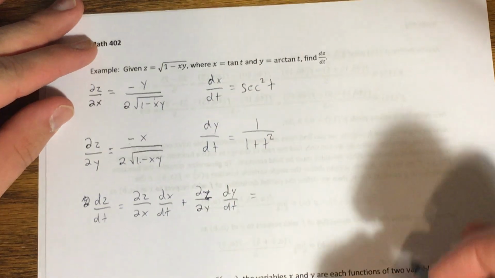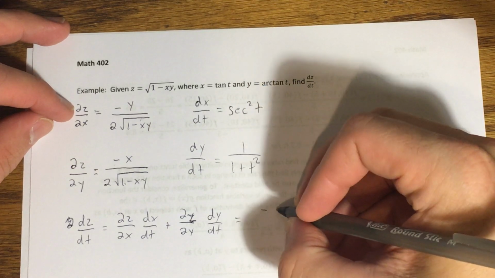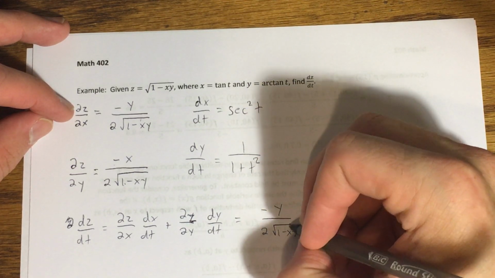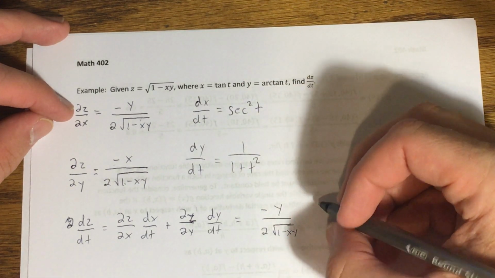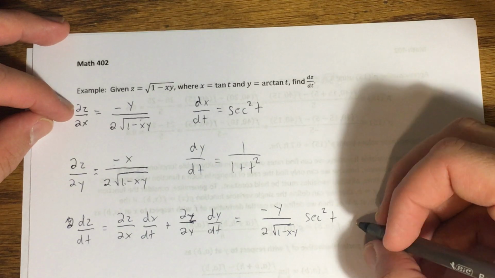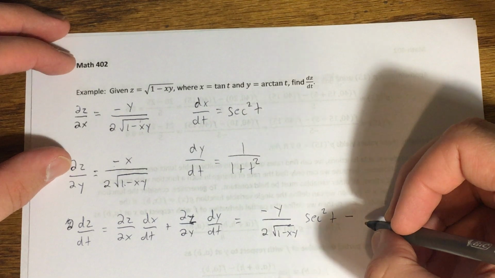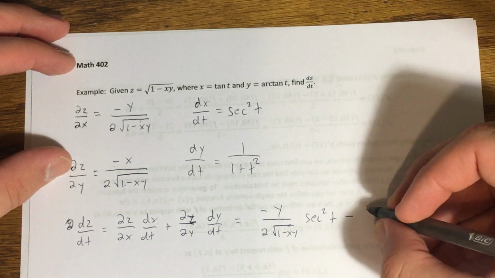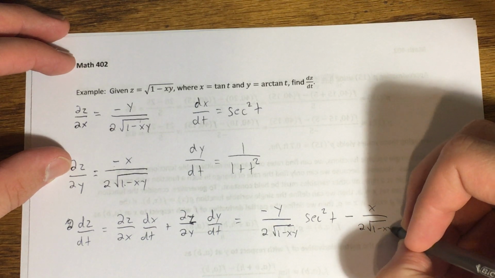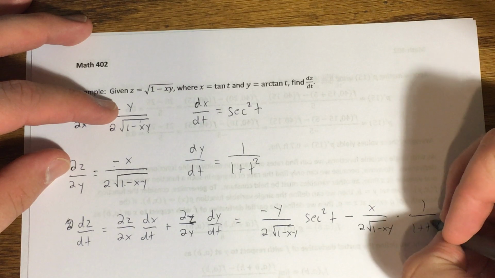So this is equal to partial of z with respect to x, that's this guy up here, negative y over 2 square root of 1 minus xy times dx/dt, which is secant squared t, and then minus, because I have my plus partial of z with respect to y, so it's going to look like minus x over 2 root 1 minus xy times 1 over 1 plus t squared.